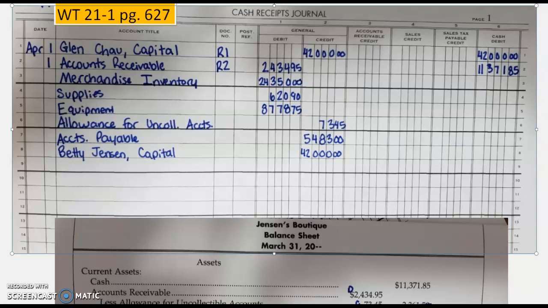So the first transaction is on April 1st. We received cash from partner Glenn Chow as an initial investment, $42,000, receipt 1. So you would put in your date, which would be April 1st, and then the document number, which is R1. You would then put in the account title, which is Glenn Chow Capital. This we haven't used for a while. Since this is a partnership, we have capital accounts again, which means we'll also have drawing once we get to that. Now, capital has a normal balance of credit, so we'll put in a general credit of $42,000, and then cash debit will be $42,000 as well.